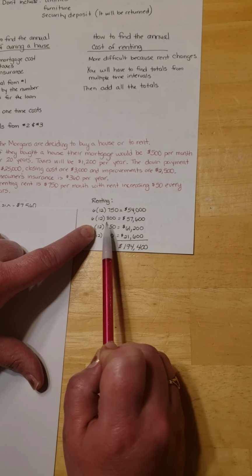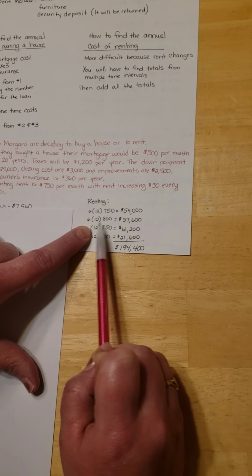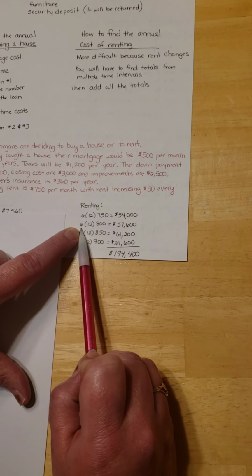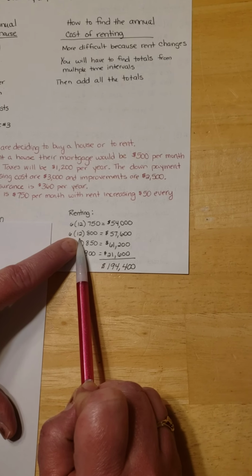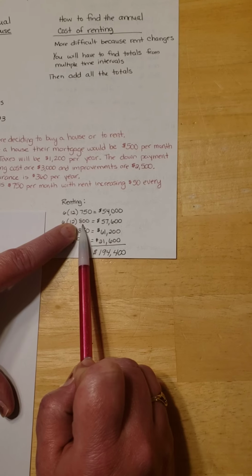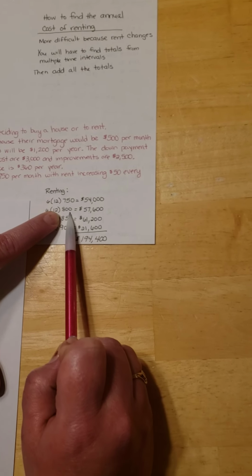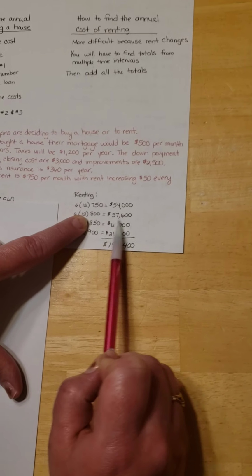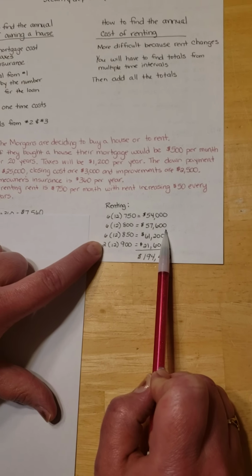Now we need to find for the next 6 years, basically from 7 through 12. So here's our next 6 years. We're paying it every month. And now we had to bump up our rent by $50. So now we're paying $800. Do the math, and that's for our next 6 years.